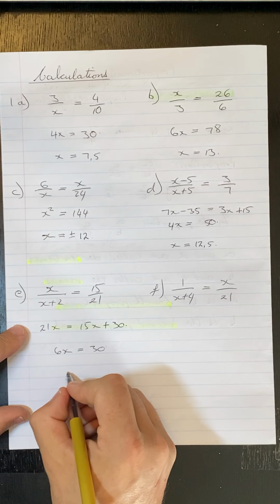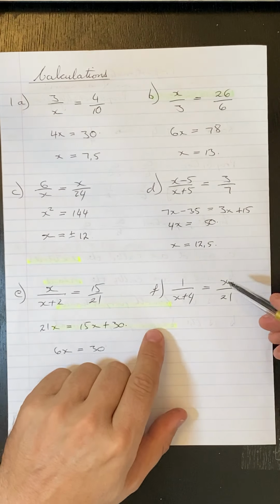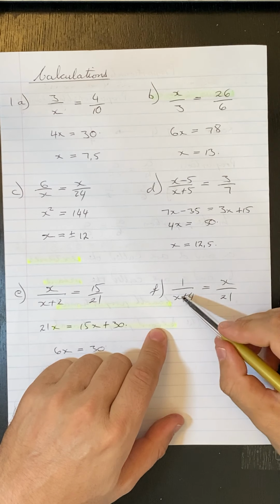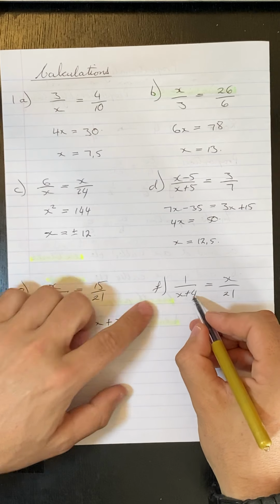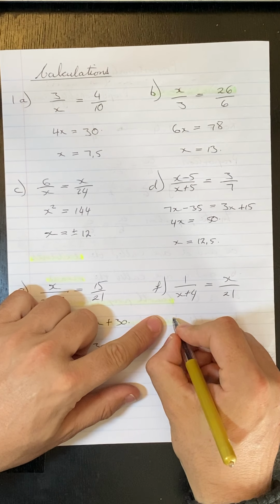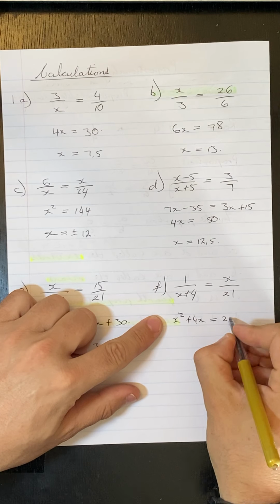Divide through by the 6, and we get x is equal to 5. Okay, very similar here. Multiply up by the 21, multiply up by the x plus 4, and then distribute the x in. So I'm going to do that over here, and we get x squared plus 4x equals 21.